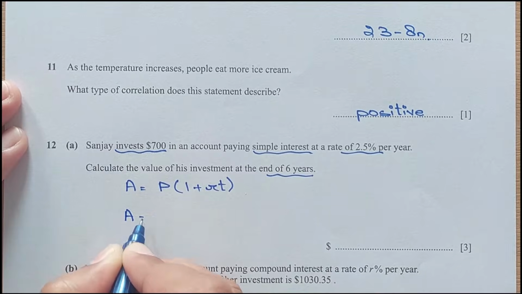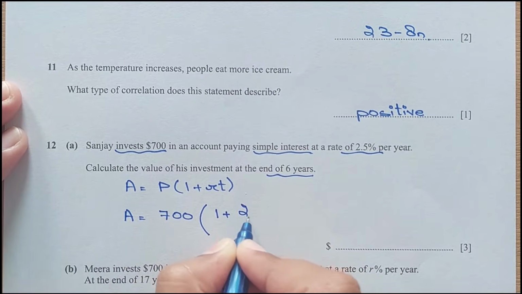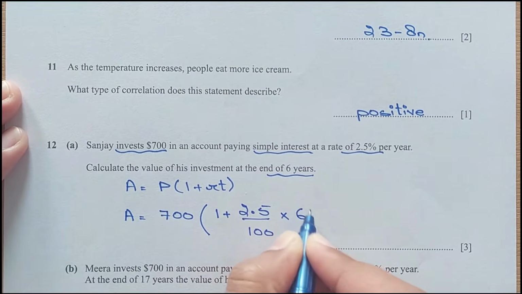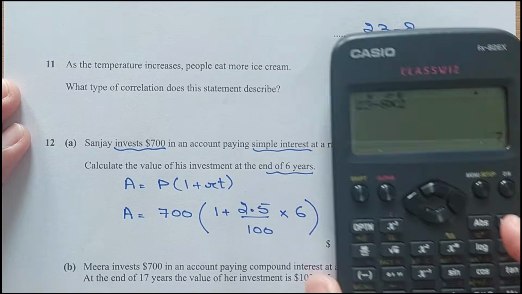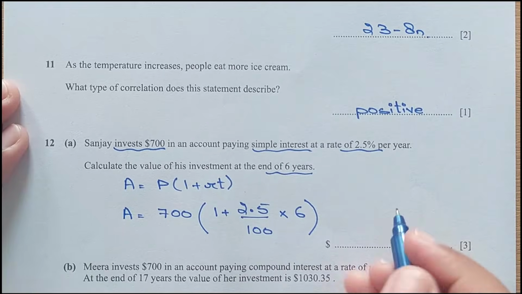P is the investment, that is $700. R is the interest rate 2.5% divided by 100, and T is the time in years, that is 6. So now let me simplify. 1 plus 2.5 divided by 100 times 6, times 700, that is $805.